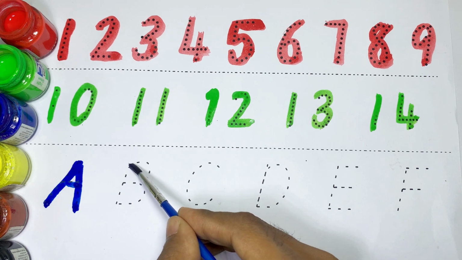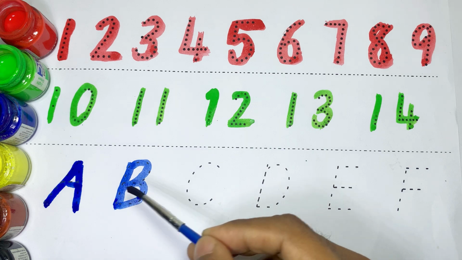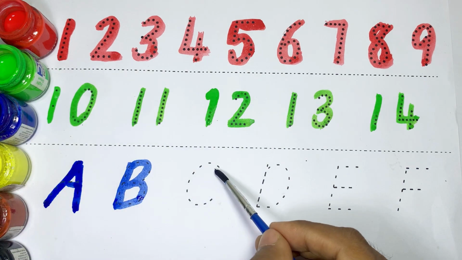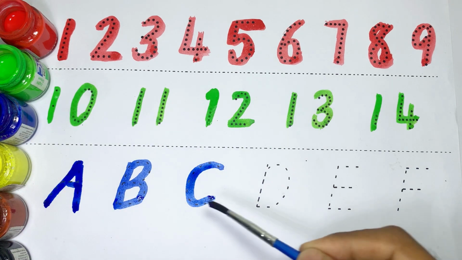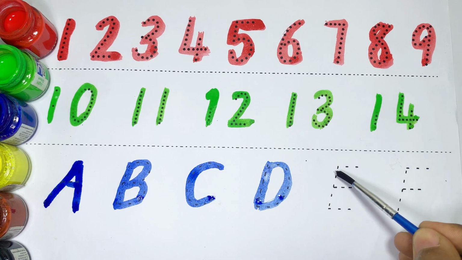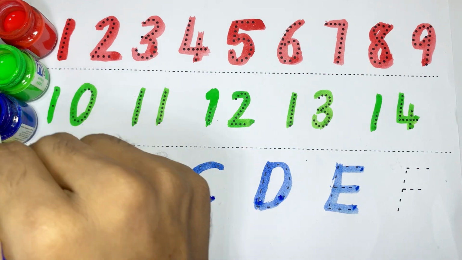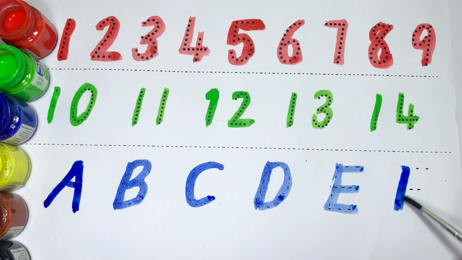A. B for ball. C for cat. D for dog. E for elephant. F for fish.